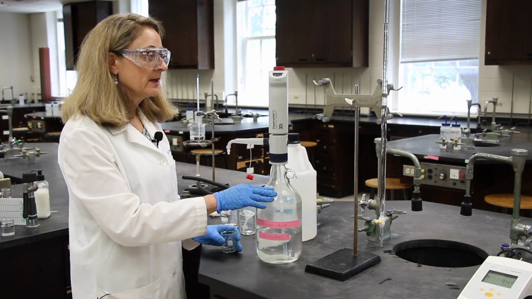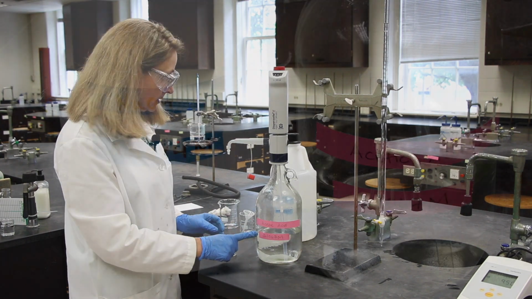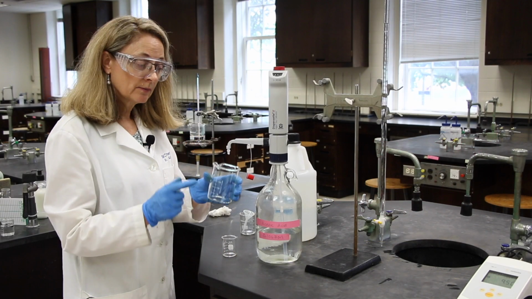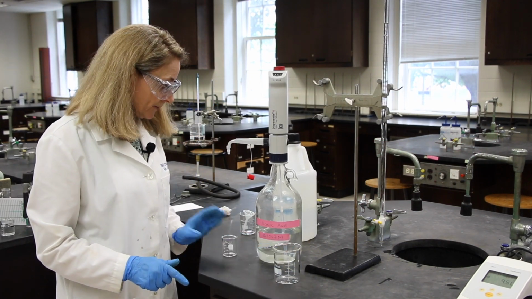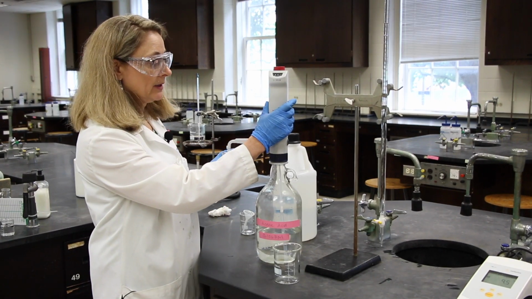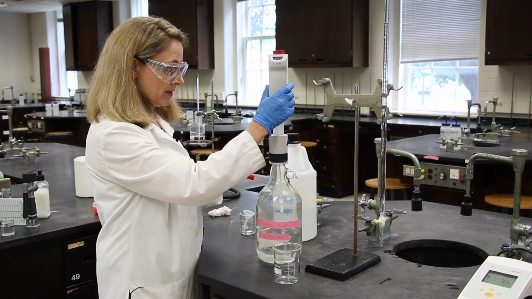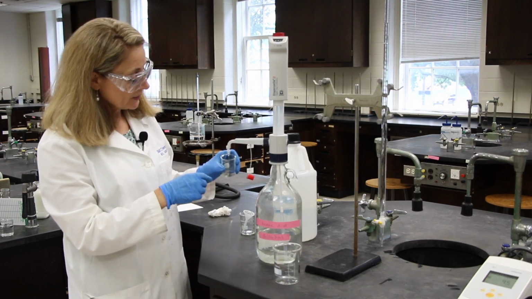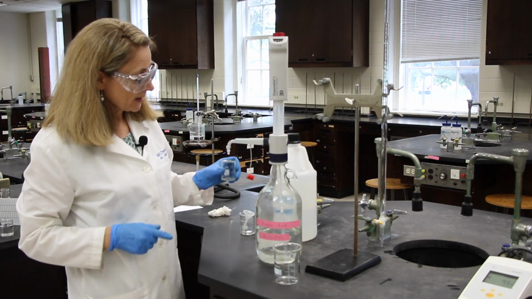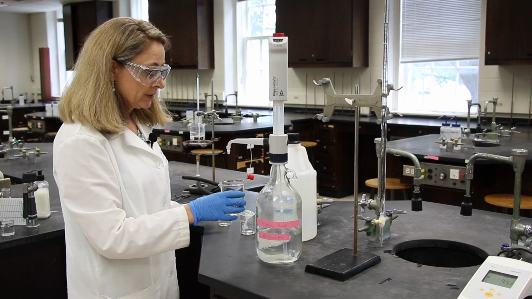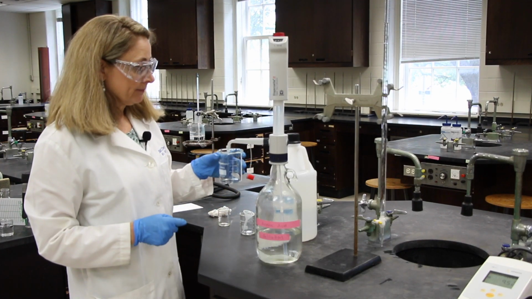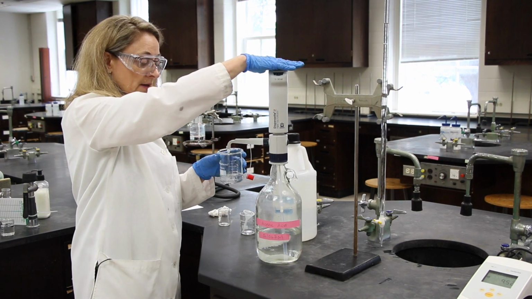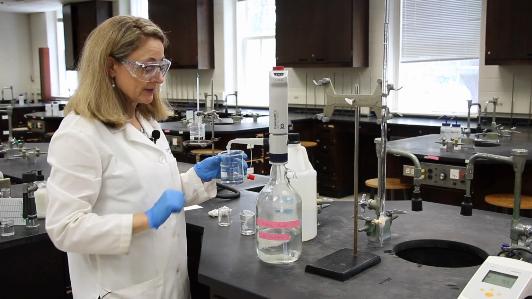Next, I'm going to dispense some acetic acid, and you can note the molarity here, to my 250 milliliter beaker. I'm going to titrate into this beaker. So first I'm going to place my waste beaker underneath and gently lift up on the barrel. If there's a drop of waste, that can be put in the waste beaker. Then I'm going to put my titrating beaker underneath and gently press to dispense 50.0 milliliters of acetic acid.